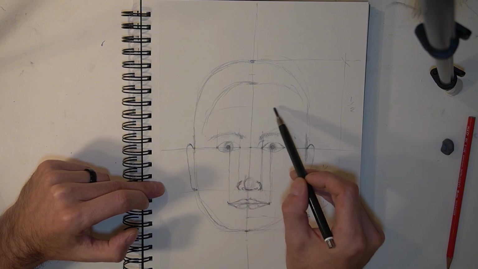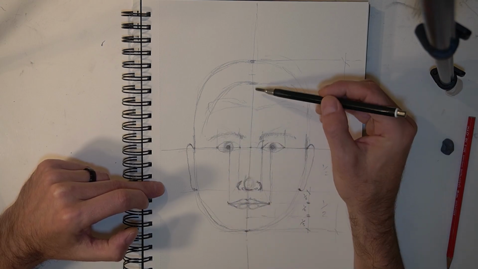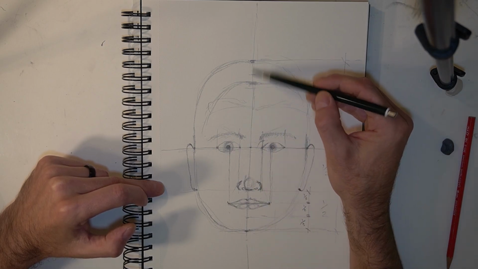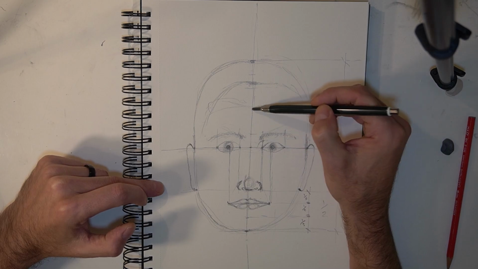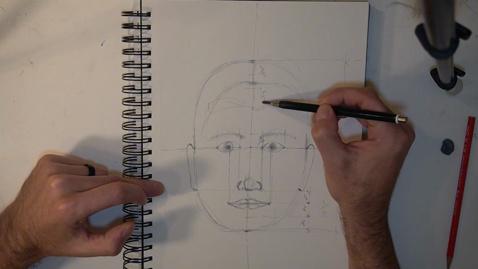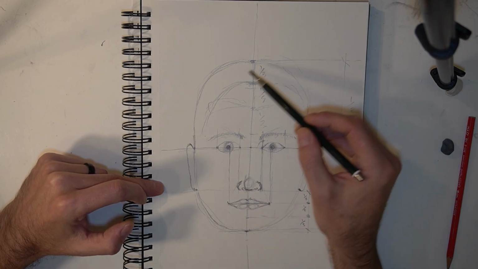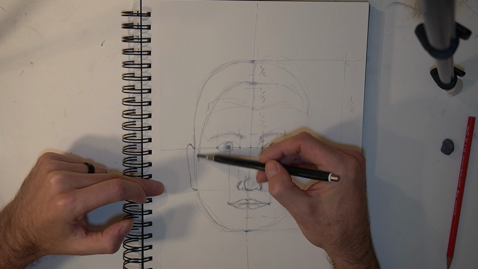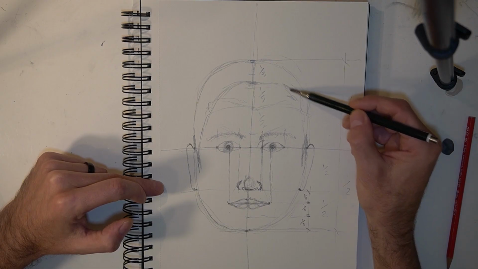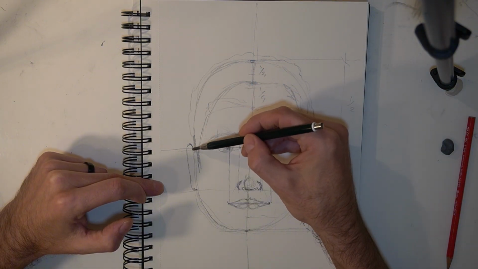I've seen some people that have hairlines that start just up to here. It always varies, but this is a third to here. That's what I've also been reading. But that definitely varies from person to person. So there's your hair, or your sideburns coming up, and let's give him some more hair around.